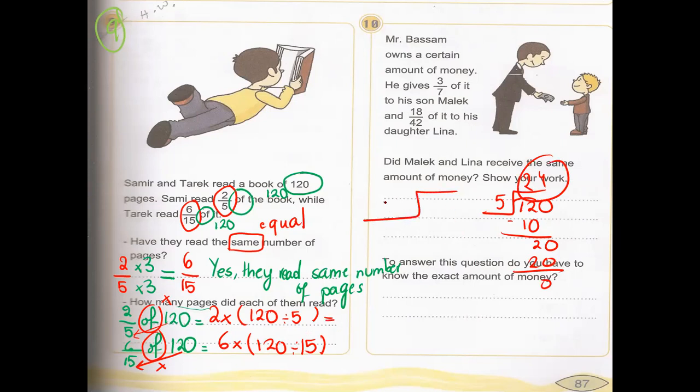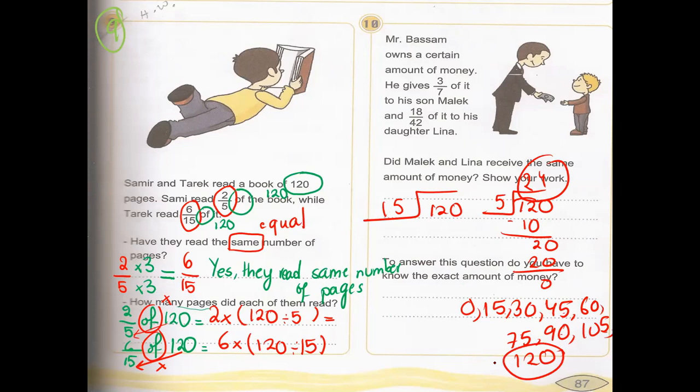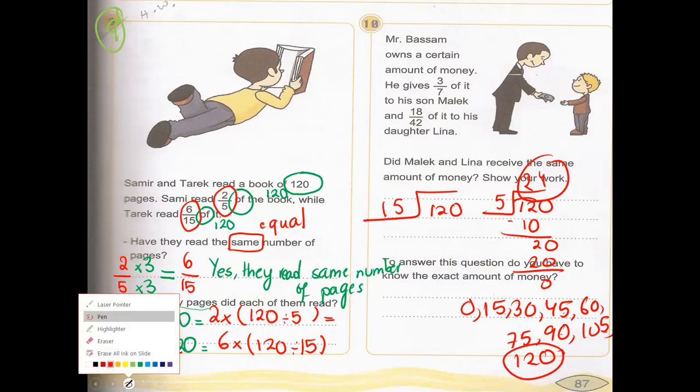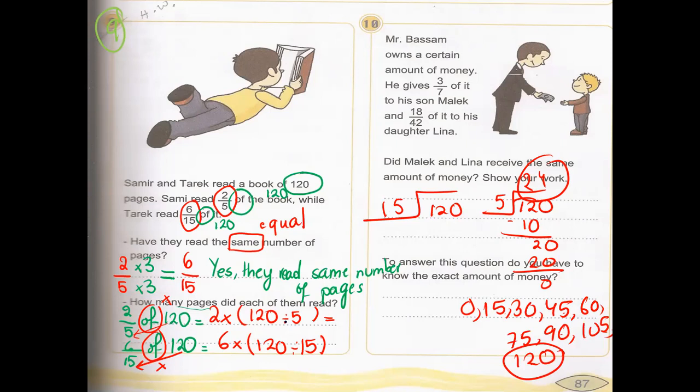Down, 120 divided by 15. Which number in table 15 gives us 120? Table 15: 0, 15, 30, 45, 60, 75, 90, 105, 120. Let's count. 1, 2, 3, 4, 5, 6, 7, 8. So 15 times 8 gives us 120. So the answer here is 8. And down is 1, 2, 3, 4, 5, 6, 7, 8.